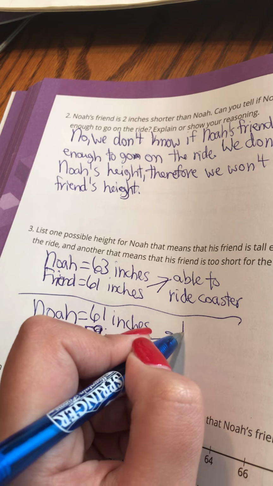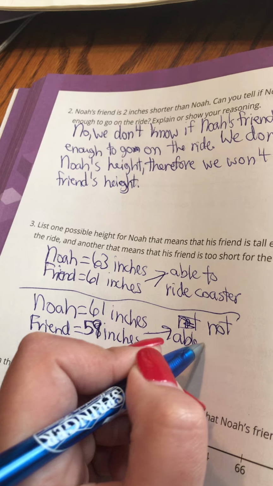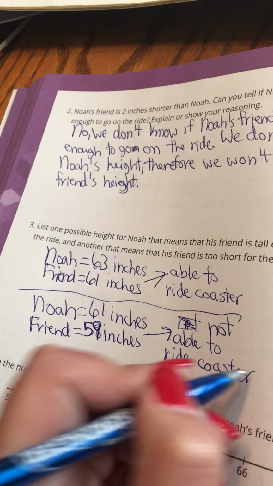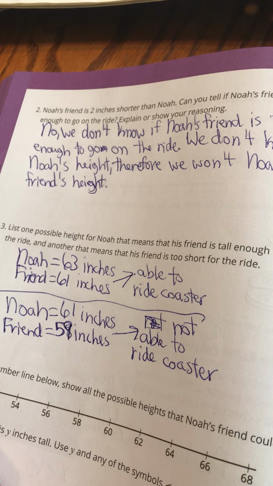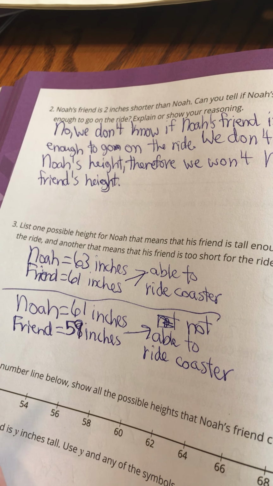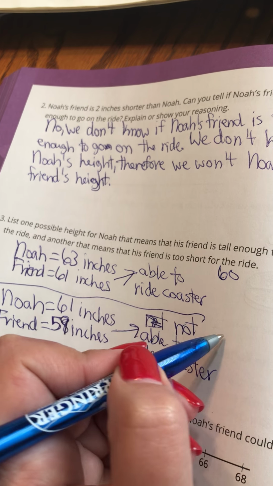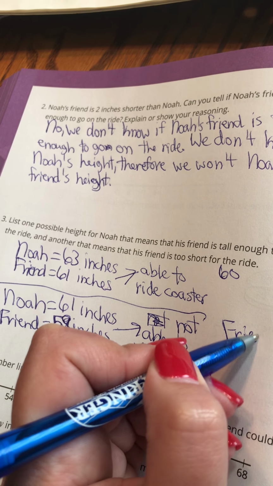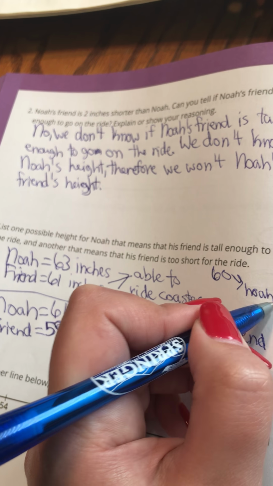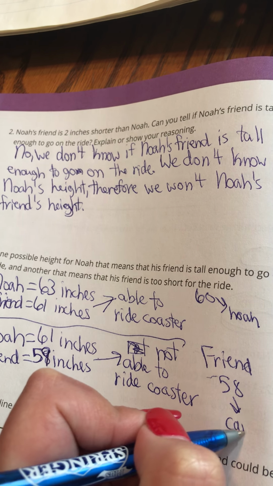Therefore, he is not able to ride the coaster, because you have to be 60 inches or taller in order to ride. But if Noah was 60, then his friend would be 58. So therefore he can't ride.